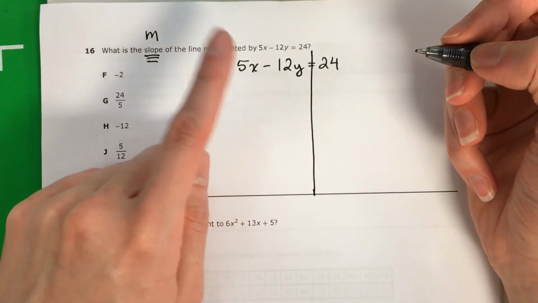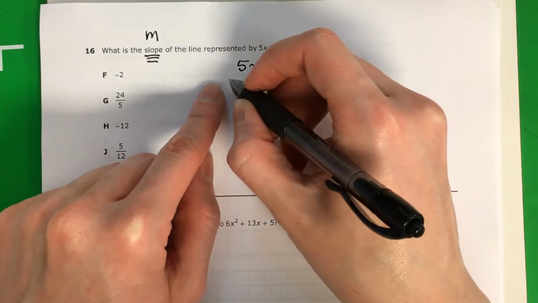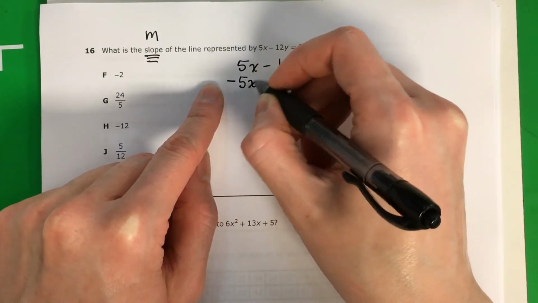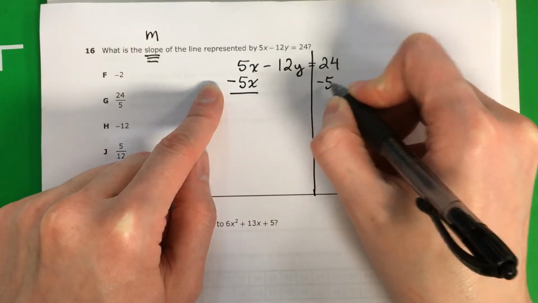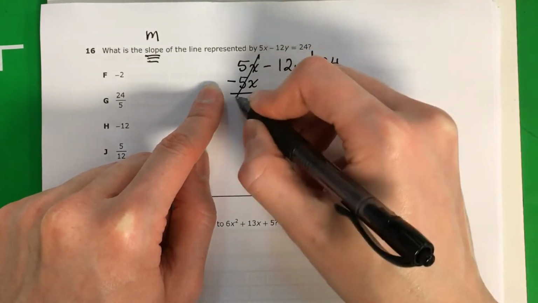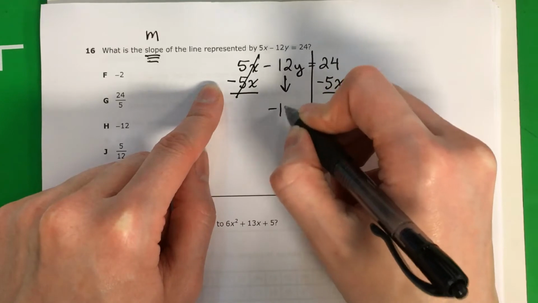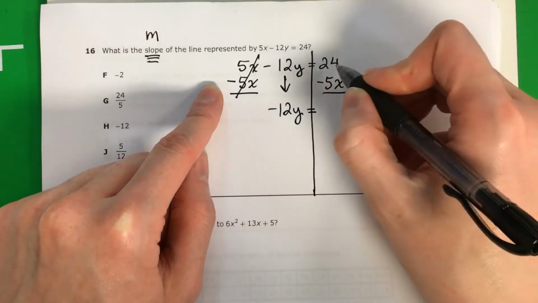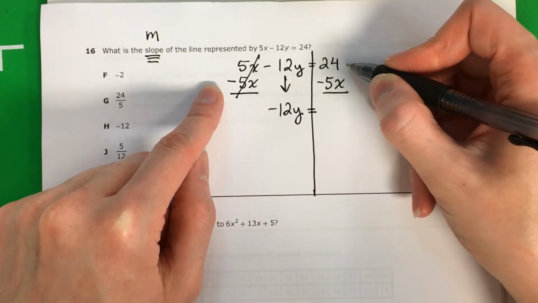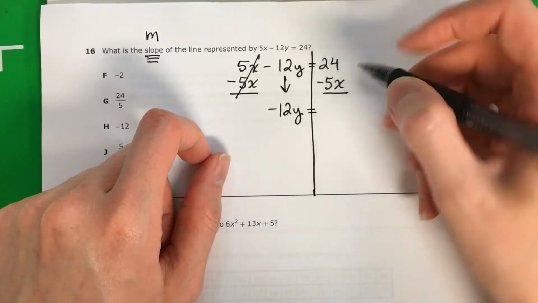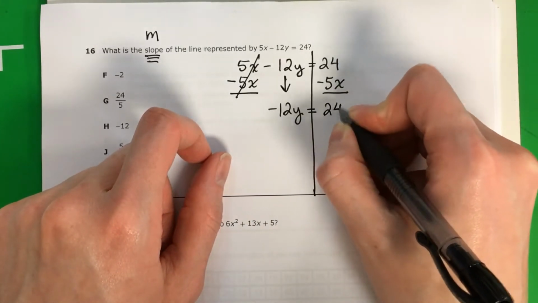First, we're going to move the x. This is positive 5x. The opposite is negative, so minus 5x. Minus 5x. The left cancels. Copy down negative 12y equals. This has no variable, no x. This has an x, so I'm going to go ahead and copy. You cannot put it in the calculator.